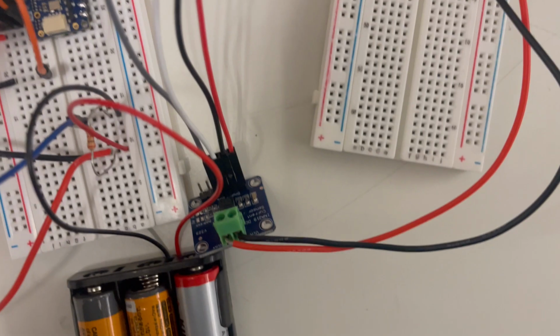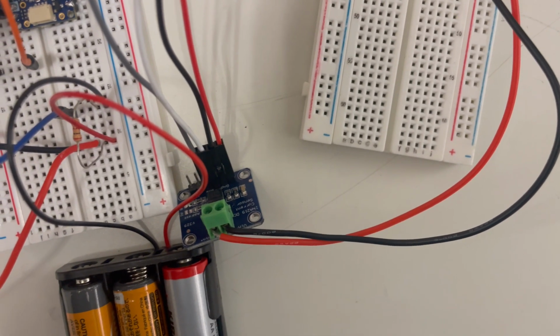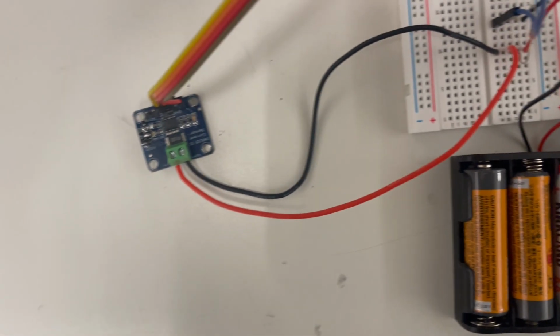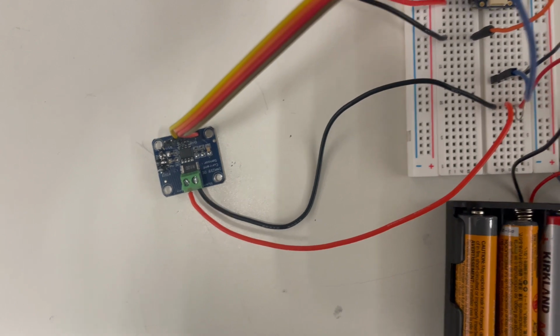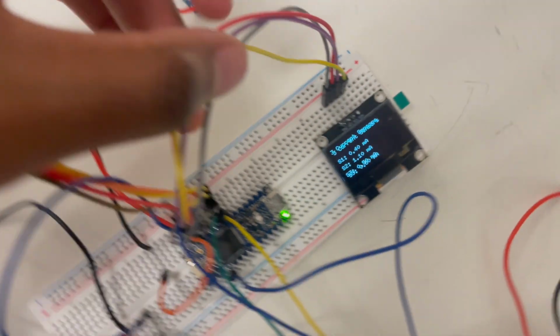In this test setup, all 3 of the current sensors were connected to separate load resistors while sharing the same I2C communication lines with the Arduino. The OLED display was then used to show live current readings from all 3 sensors simultaneously in real time. This demonstrates that the sensors could successfully operate together on the same system while providing continuous electrical monitoring.